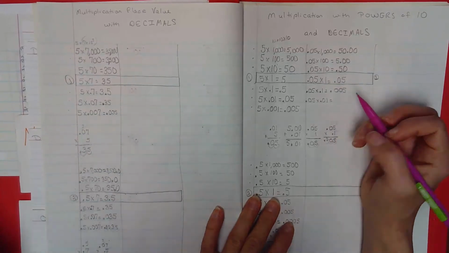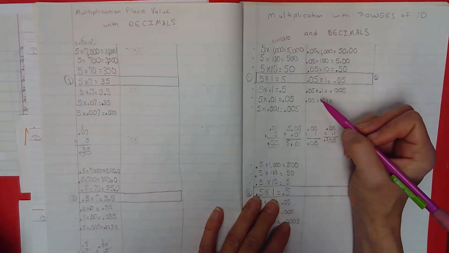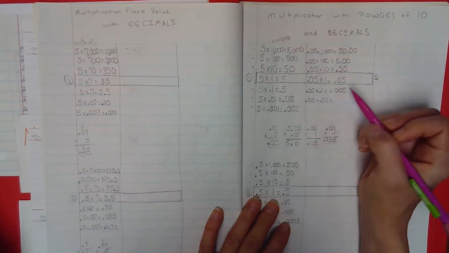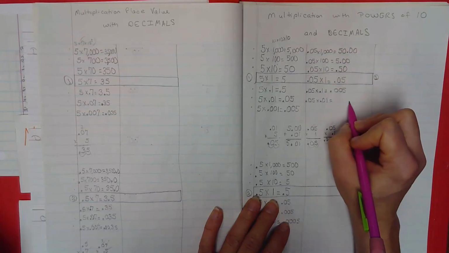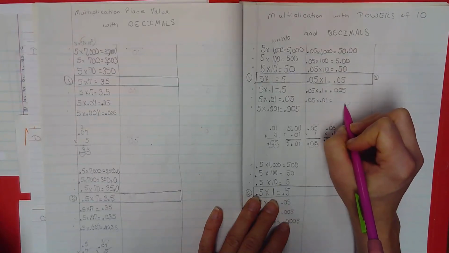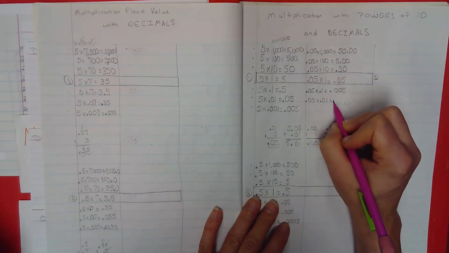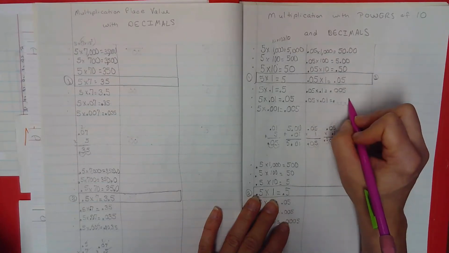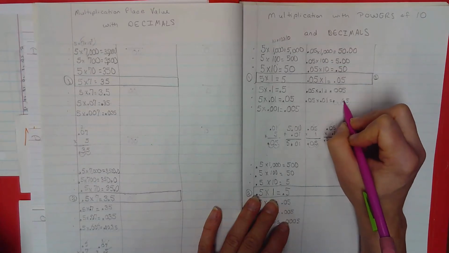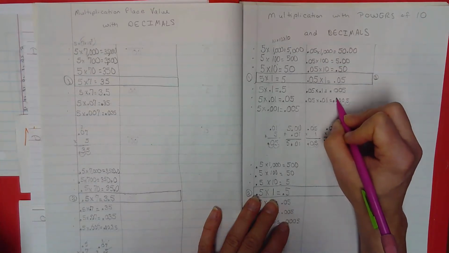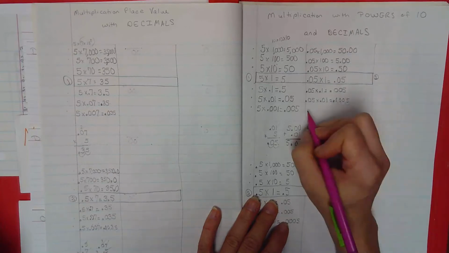Wow, this is going to be really small. How small? 1, 2, 3, 4. We know we're going to have to move the decimal 1, 2, 3, 4 times. The 5 will go right here, and all the rest of these will fill in zeros.